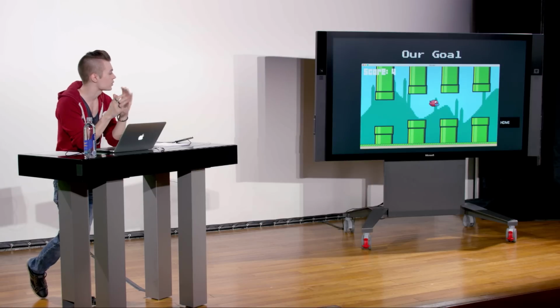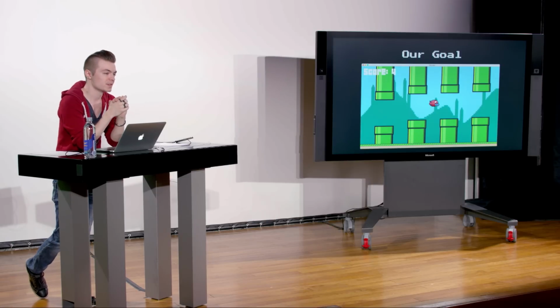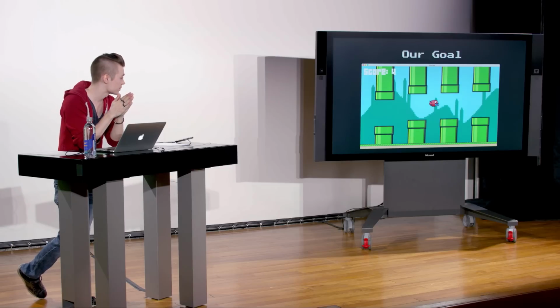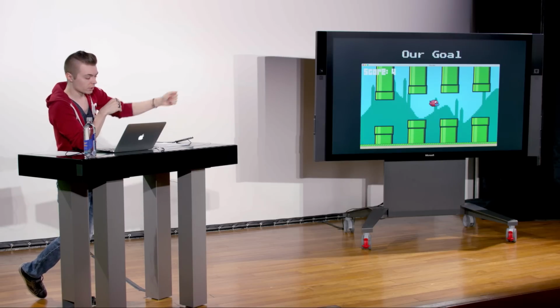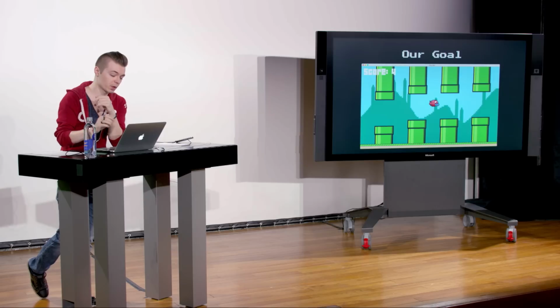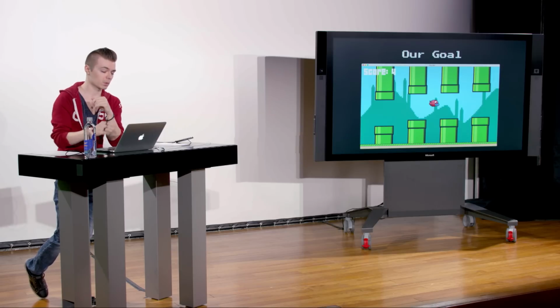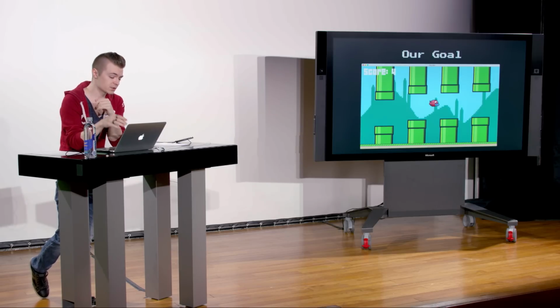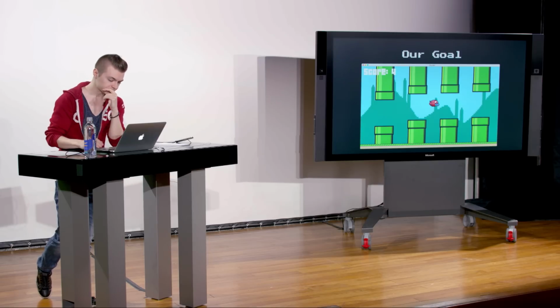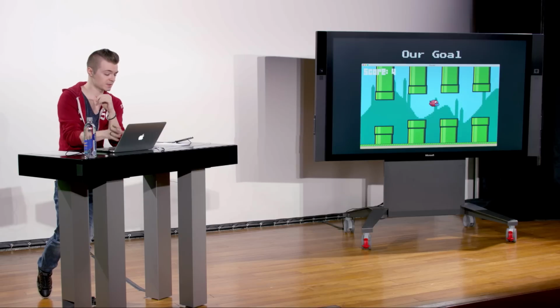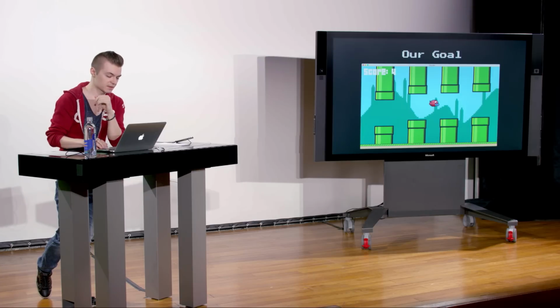Today's goal is to implement what looks like this. This is our version of Flappy Bird. We didn't use the same exact sprites for copyright purposes, but we have a bird in the middle of the screen. On click or on spacebar, this bird will jump up and down, and your goal is to prevent the bird from touching either the pipes or the ground itself. Every time you make it past a pair of pipes, you will score a point. As soon as you touch a pipe or hit the ground, the game is over, and that's that.